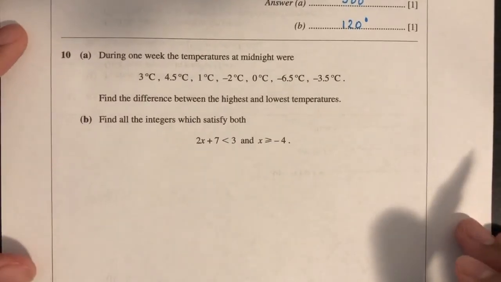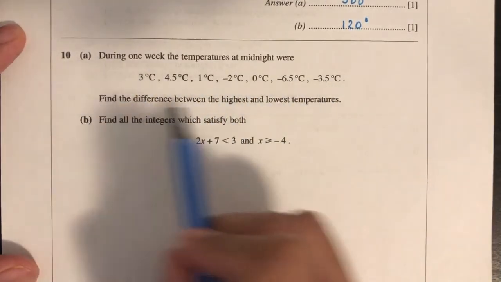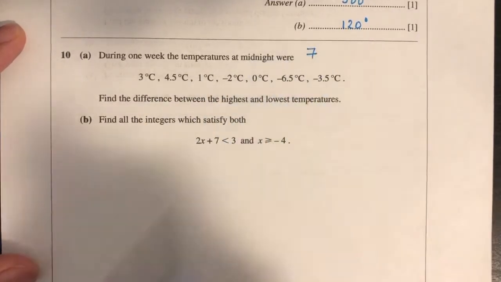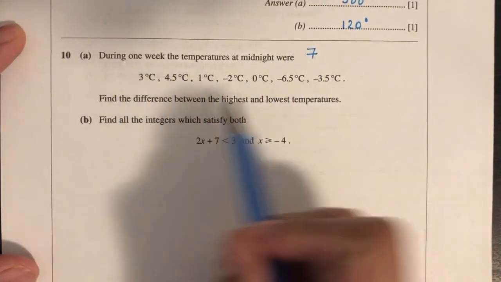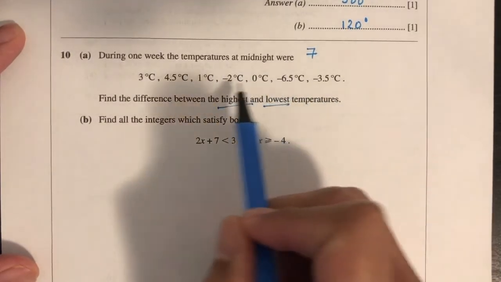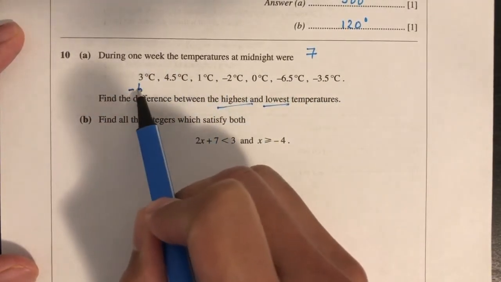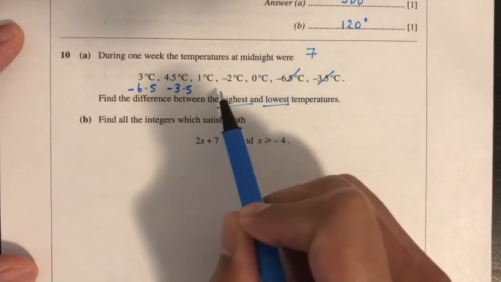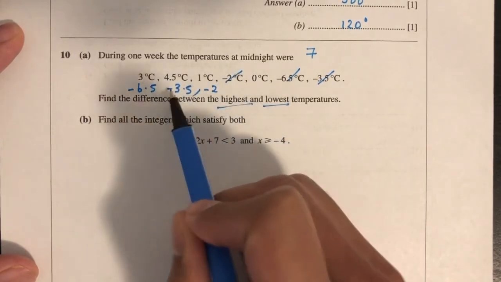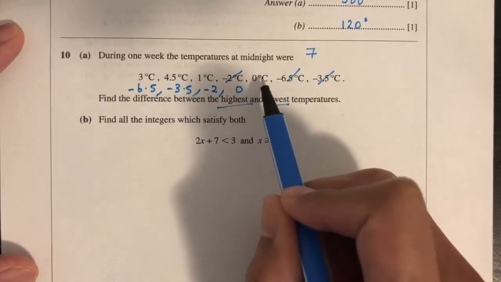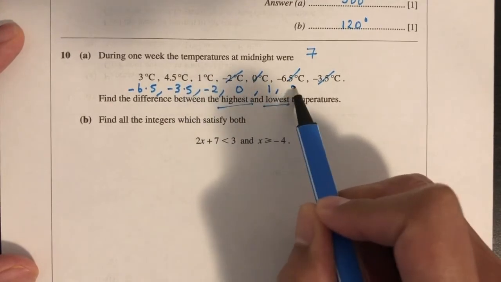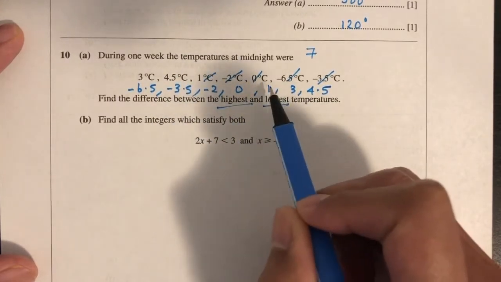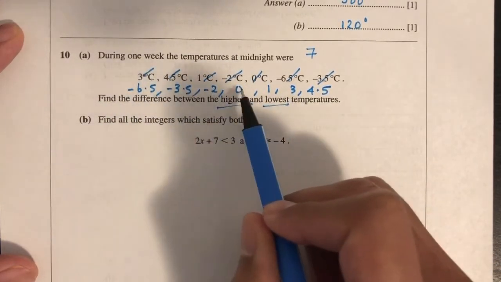Now for question number 10, during 1 week, the temperatures are given to us here. So we have 1, 2, 3, 4, 5, 6, 7 temperatures. So let's rearrange these temperatures from lowest to highest. So lowest temperature will be minus 6.5. Then we have minus 3.5. Then we have minus 2. Then we have 0. Then we have 1, 3, and 4.5. So 1, 2, 3, 4, 5, 6, 7.